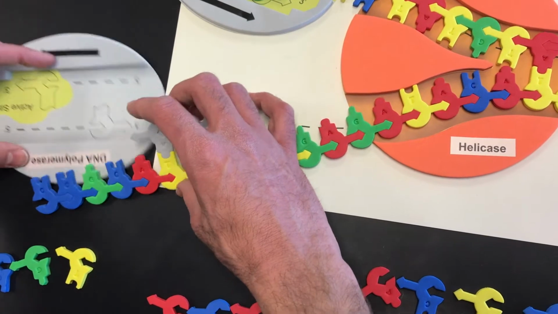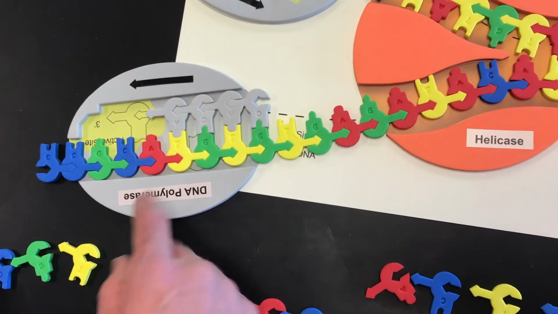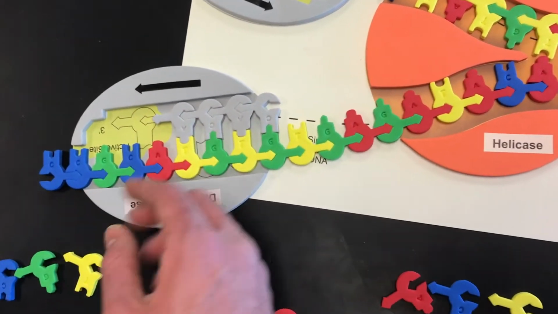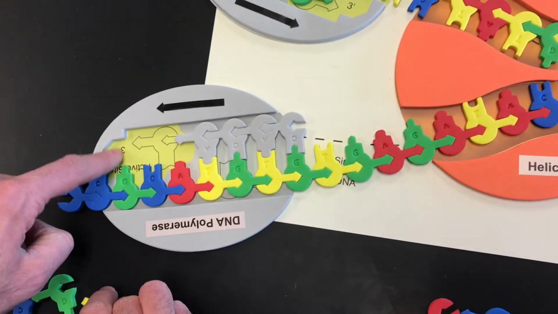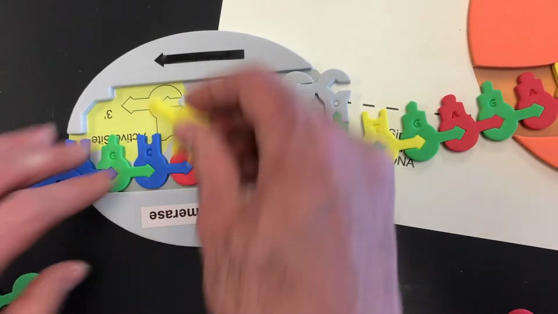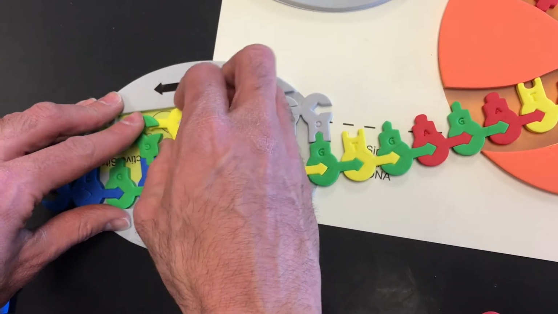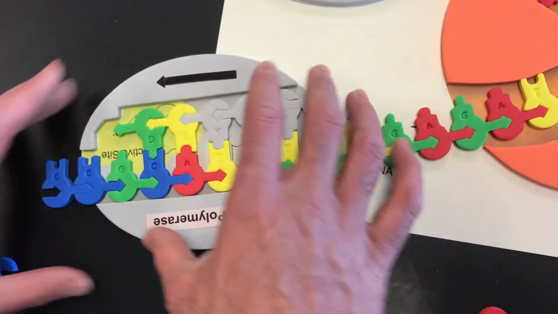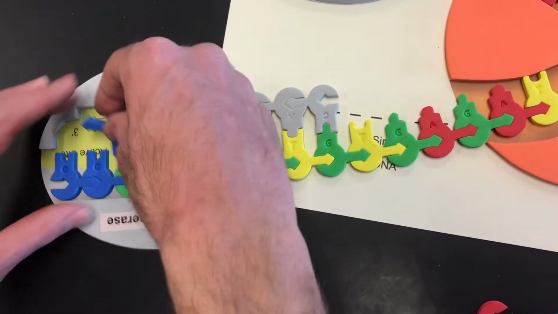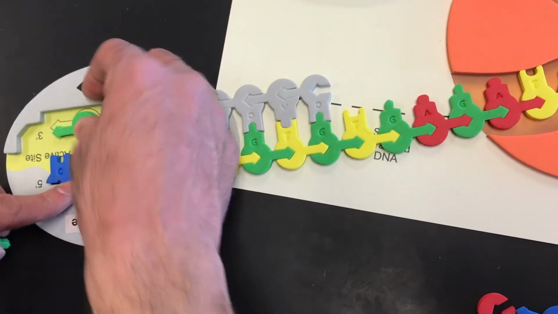And then once again, DNA polymerase is going to come in and add complementary nucleotides. Note that we're synthesizing this in the opposite direction as the other one because again, we can only add nucleotides to that 3' end. So A is bound to T, C is bound to G, G is bound to C, and so on.